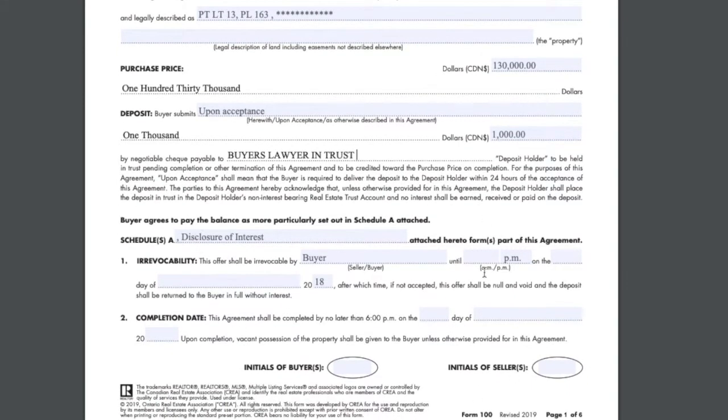And the last part on page 1 that we focus on are the schedules. We're going to have a Schedule A that we're going to talk about, which is very important. And for myself personally, because I have a realtor's license, I include a disclosure of interest. Obviously, if you're not a realtor, you don't have to put a disclosure of interest, but I always make sure that we're being upfront, we're being honest all the time. The irrevocability is just how long the deal is good for. So typically, you can give until midnight that day, or you can give a couple of business days or whatever the case may be, so that they can take it and look at it.